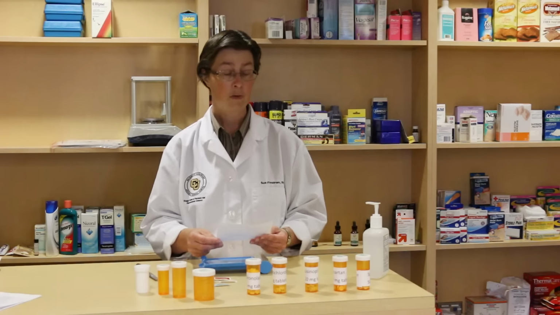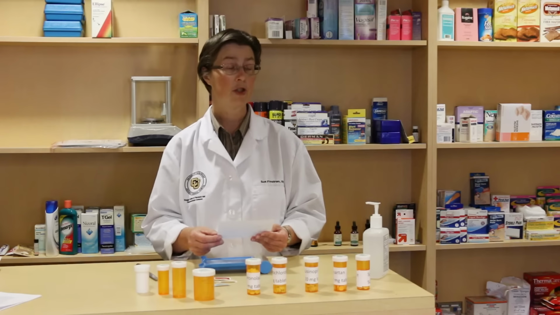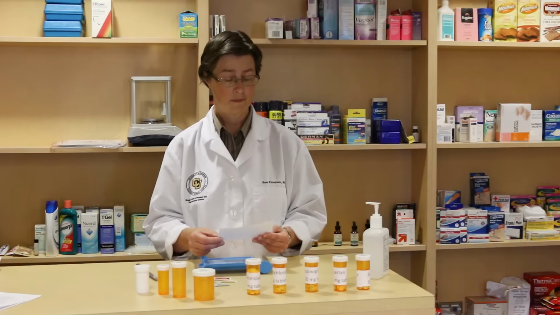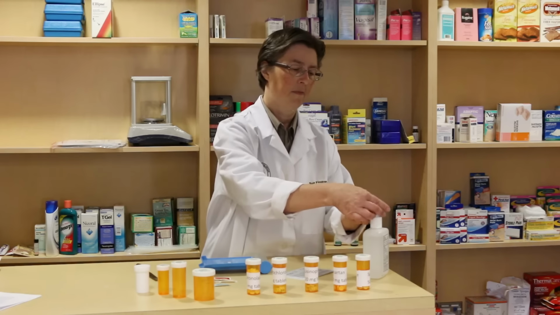prescription. This prescription has okay for generic substitution. So we're okay to substitute. Step 5 is to use an alcohol-based hand sanitizer for hand hygiene.